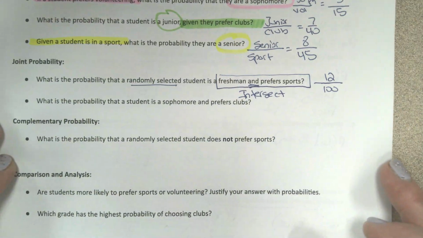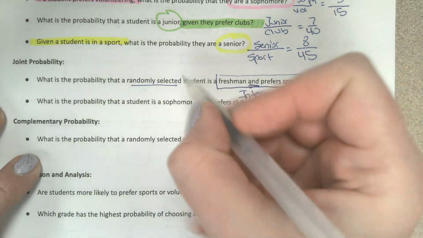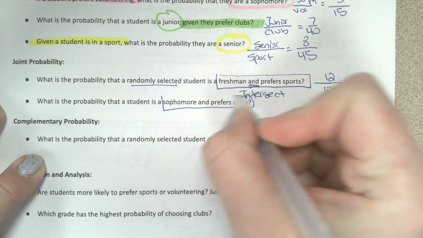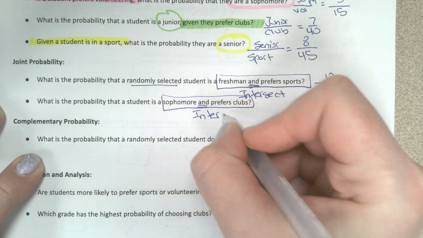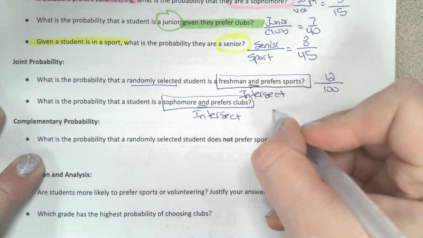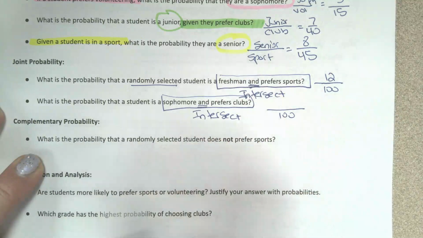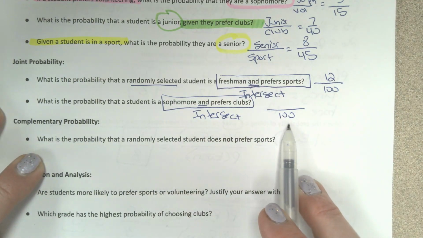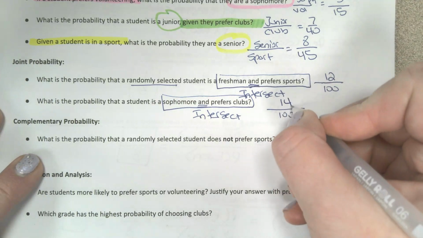What's the probability that a student is a sophomore and prefers clubs? When you see the word and, you're looking for the intersection. My denominator is 100. When I look up at the top, the intersection of sophomore and club is 14.